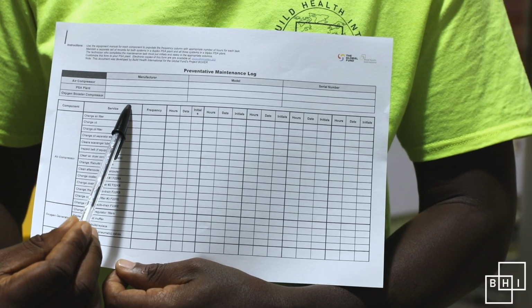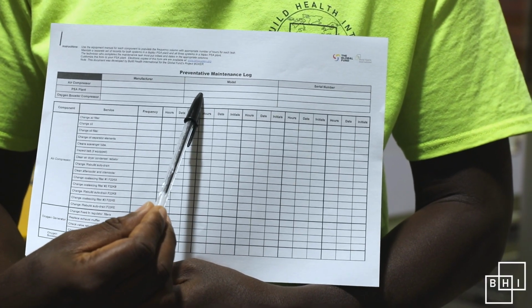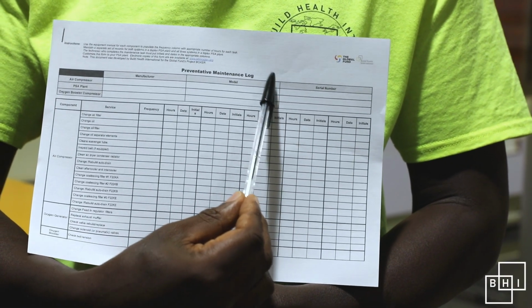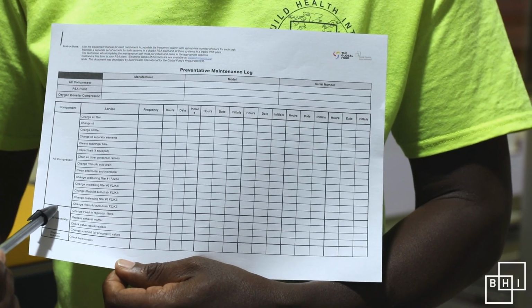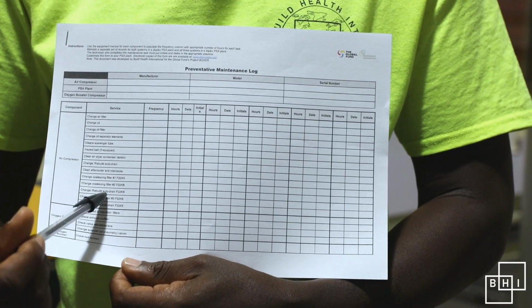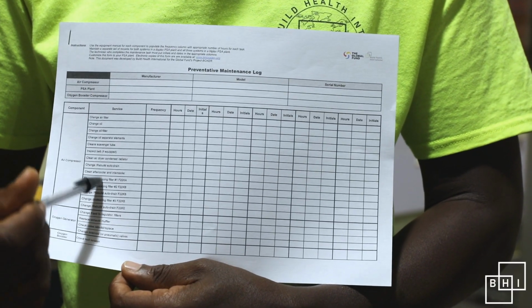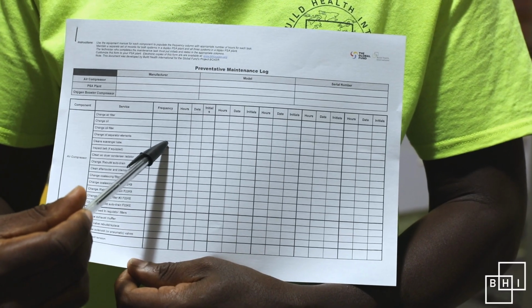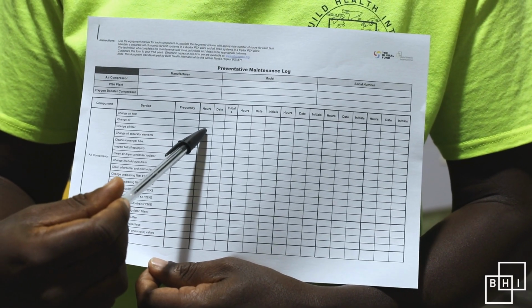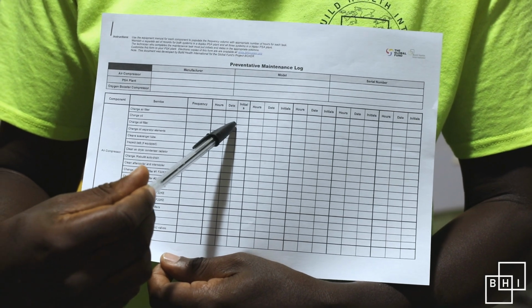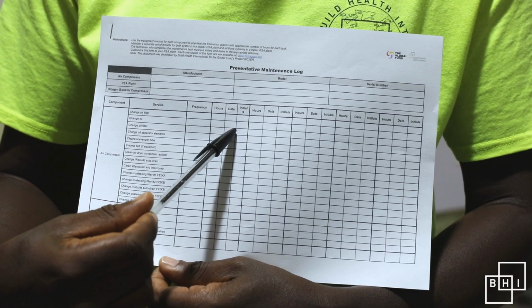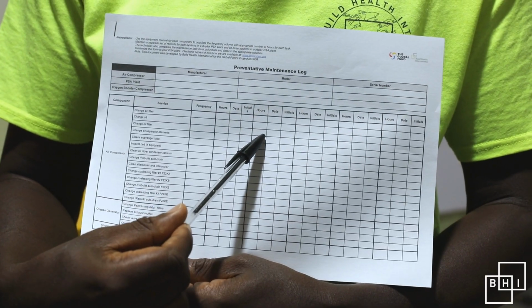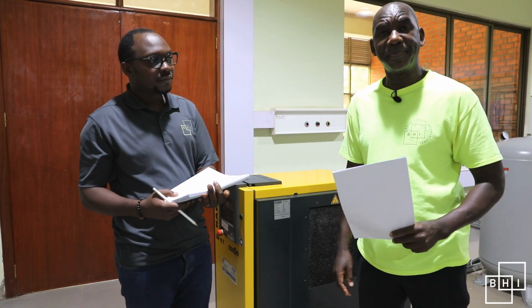Here you log in the manufacturer, the model, and the serial number. Here is the list of the components, and here we have the service activities that you'll be conducting. You log in the frequency based on your manual and the hours that you'll be collecting from the equipment. This will be the date that you'll be doing the service and the initials of the person who will be doing the service. It is important to identify the serial number and the model of your equipment.